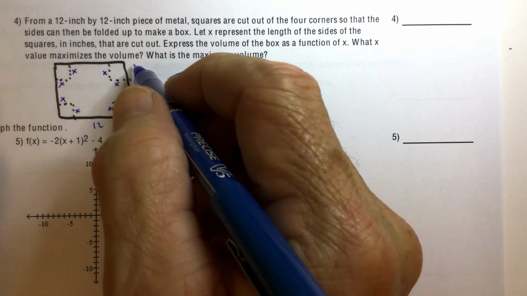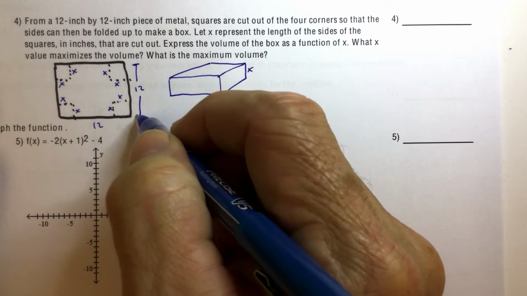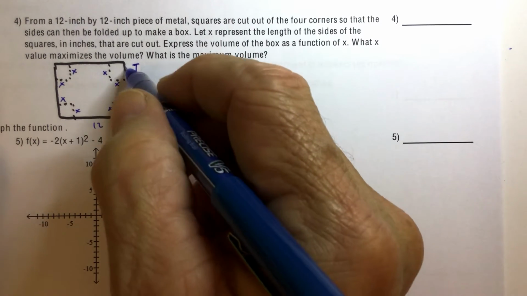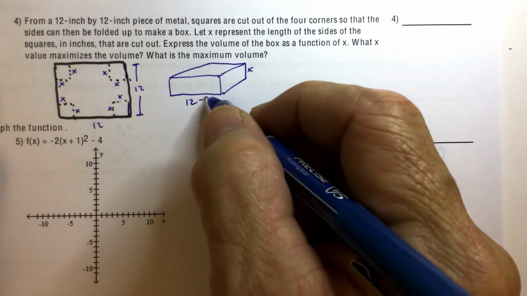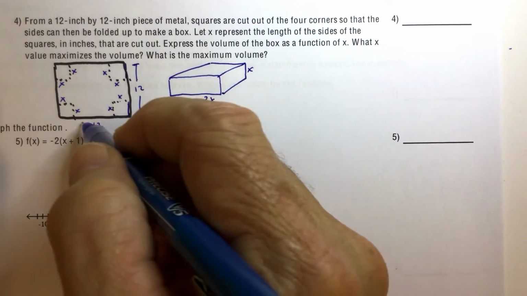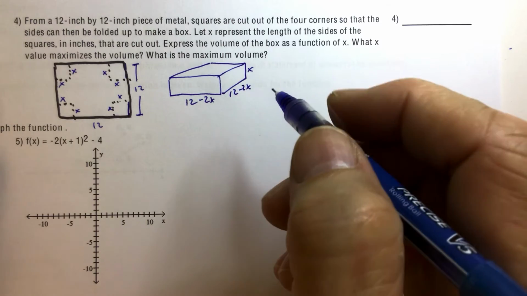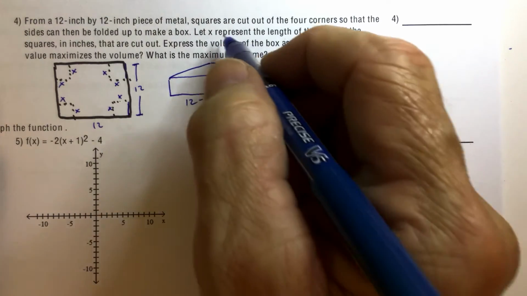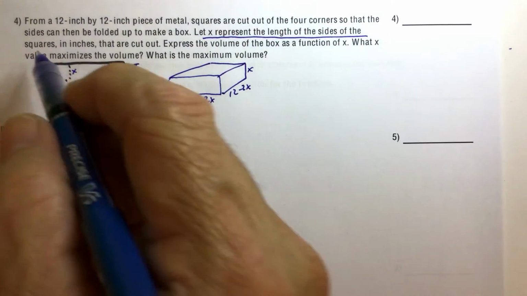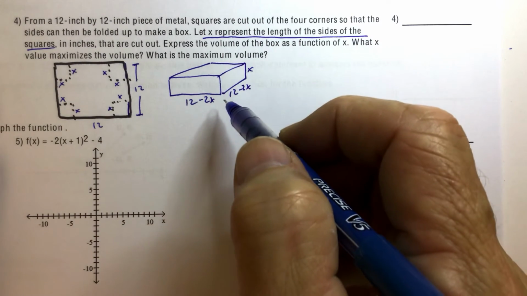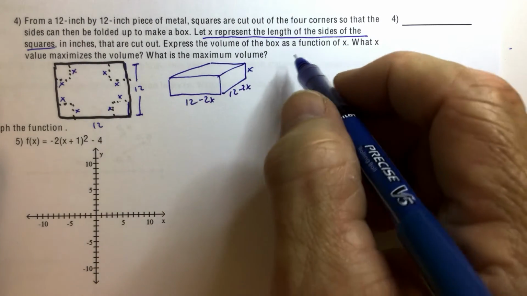Remember, if we start with 12 and subtract an x from each end, one side of the box would be 12 minus 2x. In fact, both sides of the base of this box would be 12 minus 2x. x represents the length of the sides of the squares, in inches, that are cut out. Express the volume of the box as a function of x.